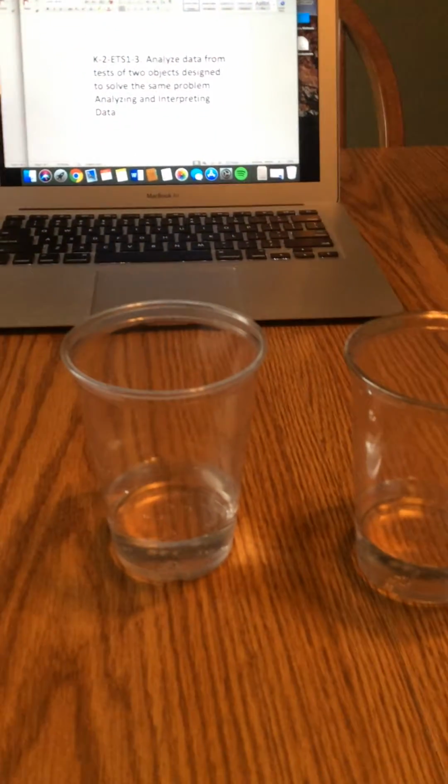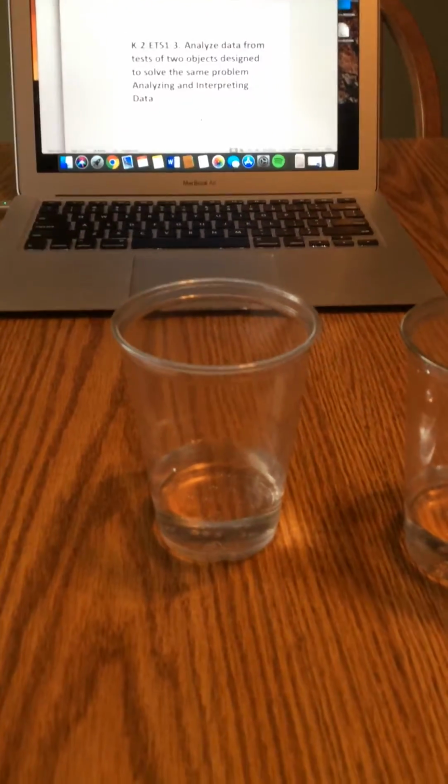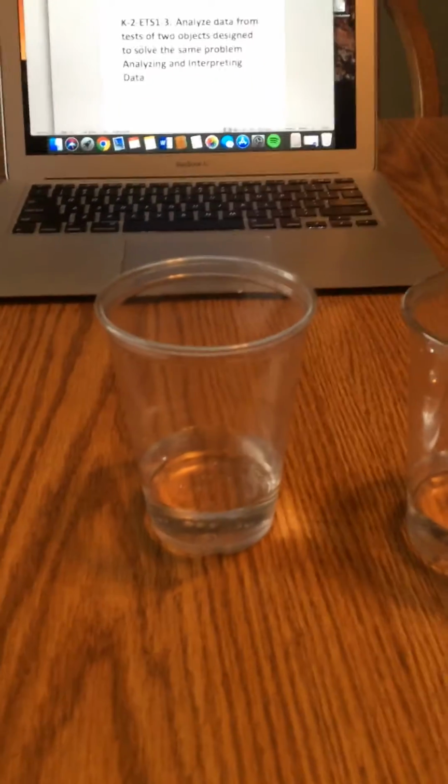So, what we need to decide first is whether or not these substances will dissolve in this water. First, I would like you, class, to write down what you think is going to happen when we put sugar into this water.